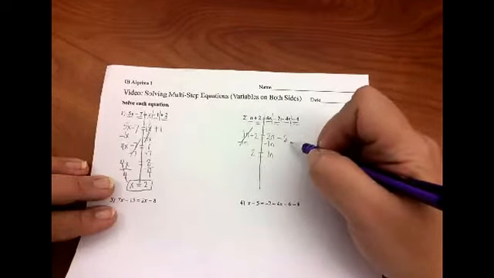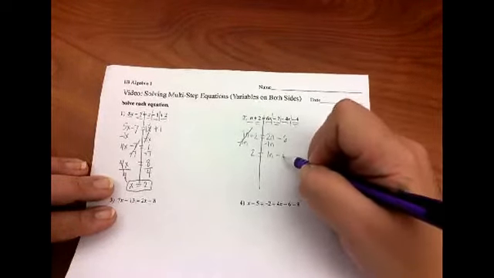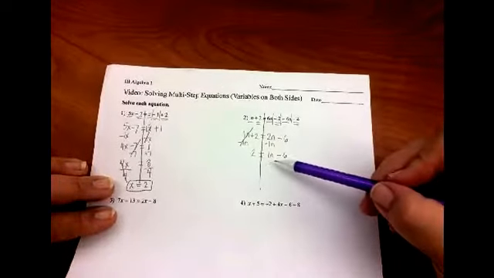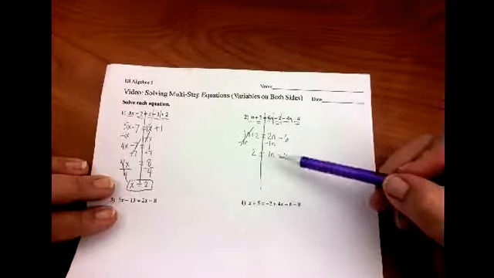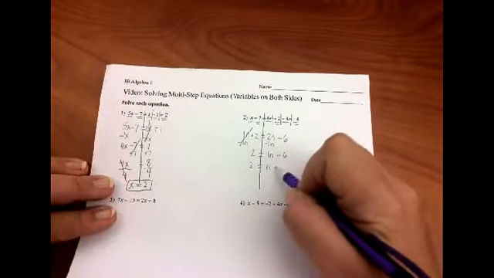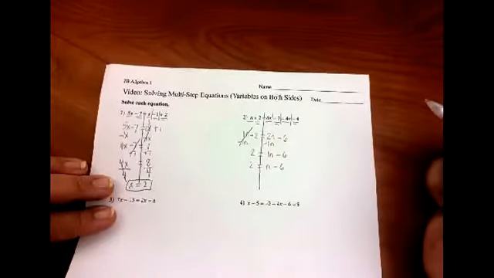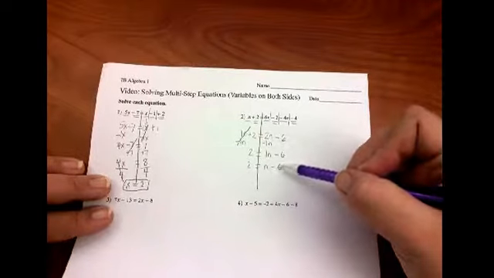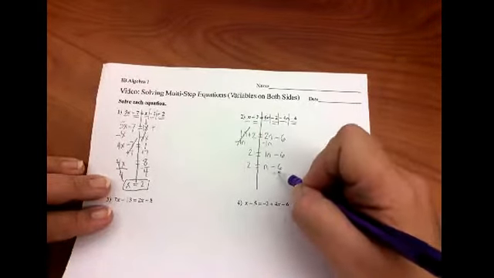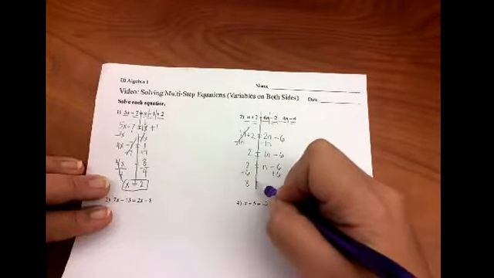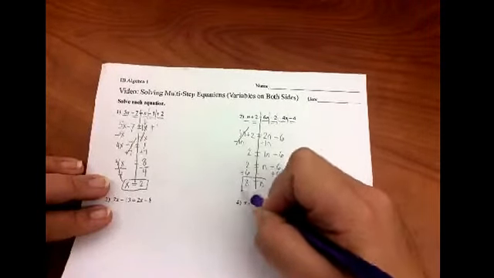And then the negative 6, I didn't do anything with that, so minus 6. 2 equals 1n minus 6. Remember, 1n is the same thing as n, so I can write the 1 or not. If I want to rewrite it, I can rewrite it 2 equals n minus 6. And then from here, I need to isolate this n, so I need to get rid of this negative 6. So I'm going to do the inverse of subtraction, add 6 on both sides. 8 equals n, and that is our solution.